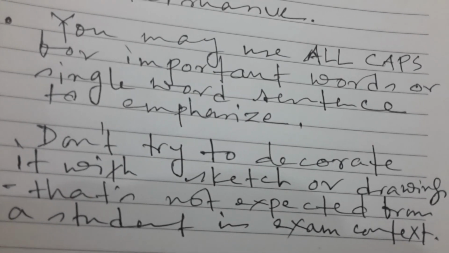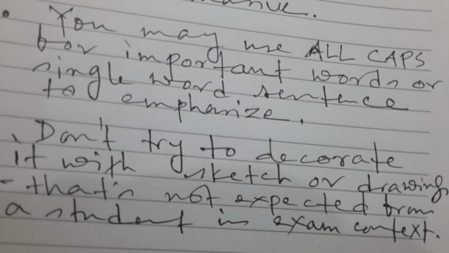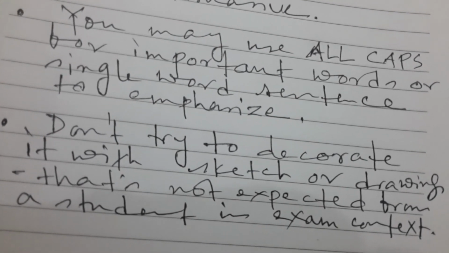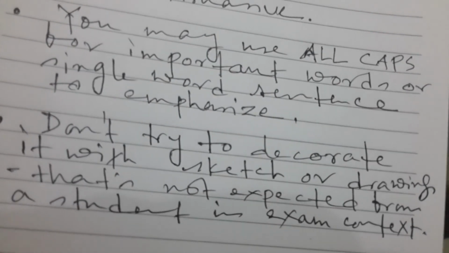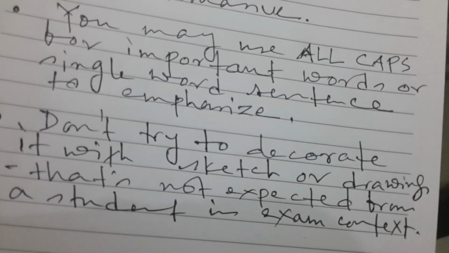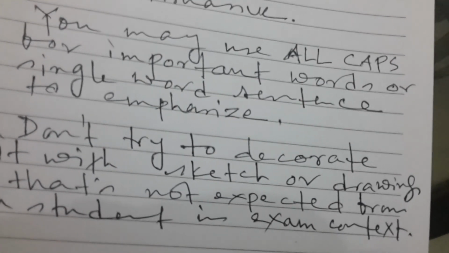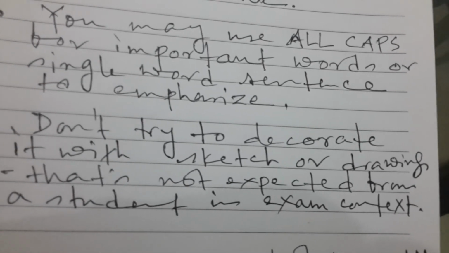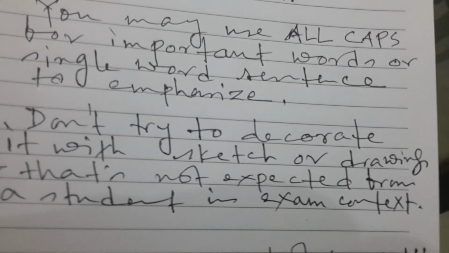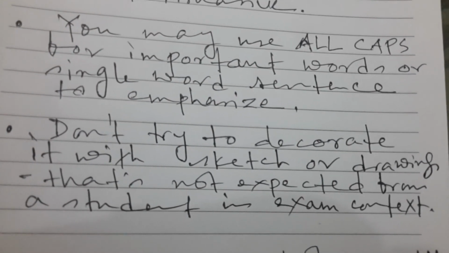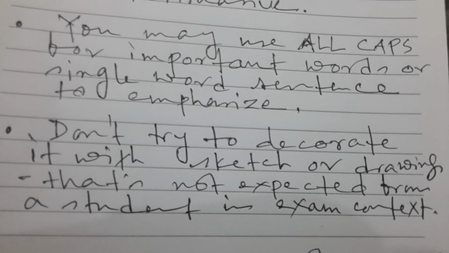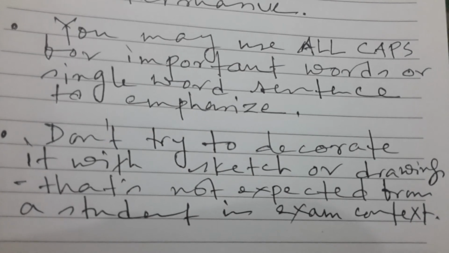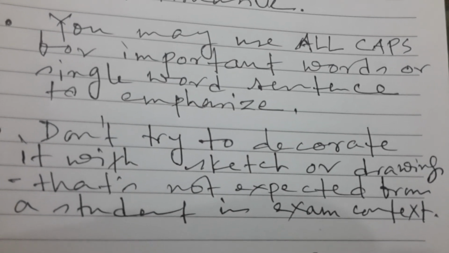The next bullet says, don't try to decorate it with sketches or drawings. That's not expected from a student in the exam situations, exam context. Yes, some students mistakenly think, as leaflets have a lot of visual effect, I have to do that. No, that's not expected of you. At the end of the day, this is a language exam, so don't try to draw or decorate it and waste your time.